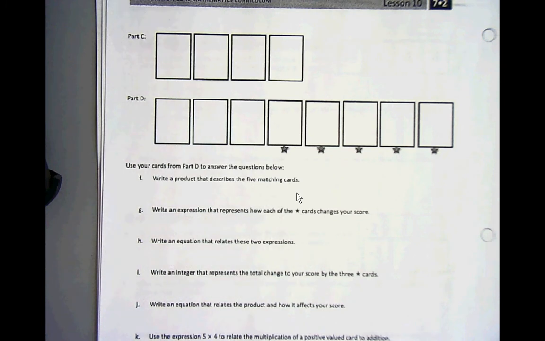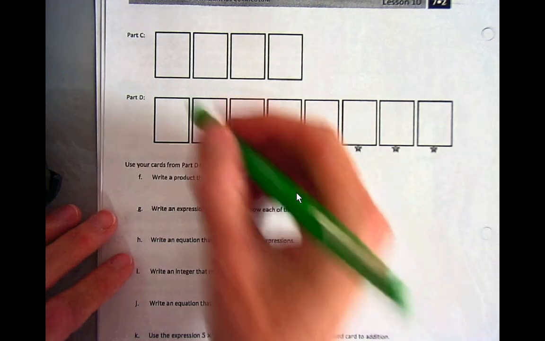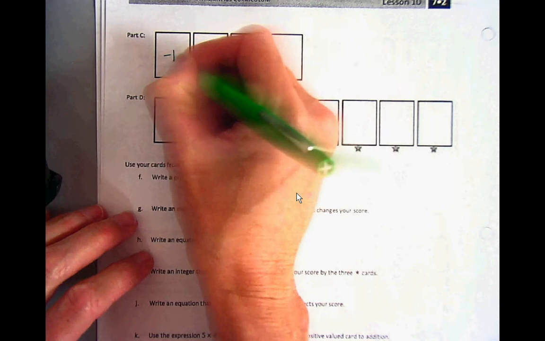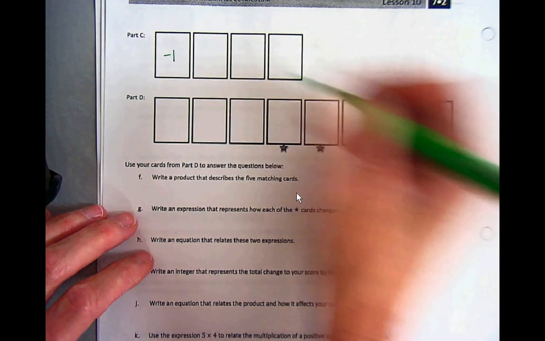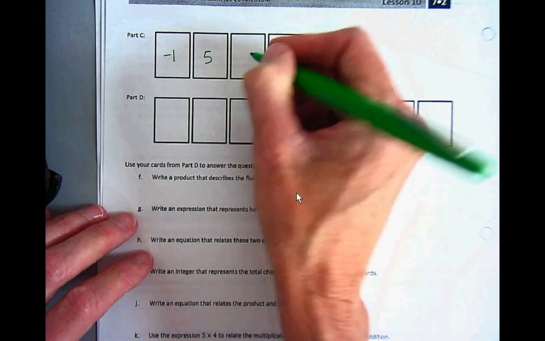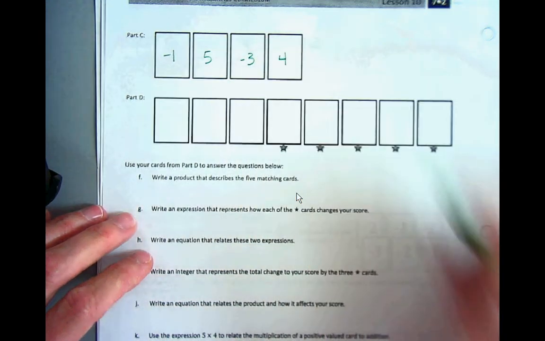Our new hand is going to be -1, 5, -3, and 4.